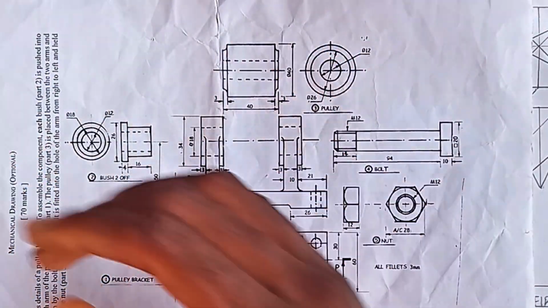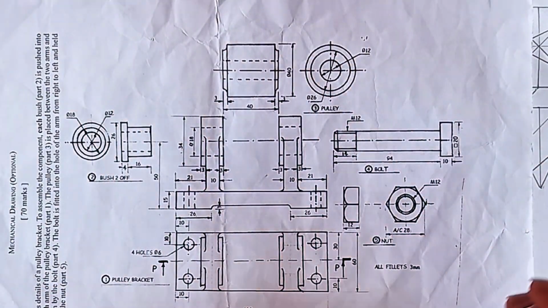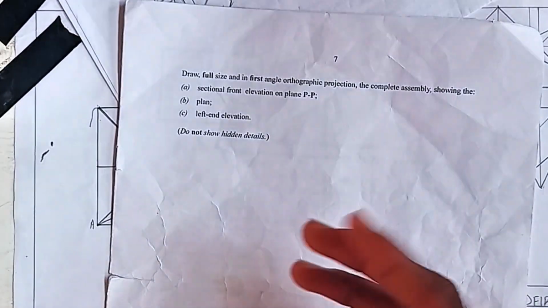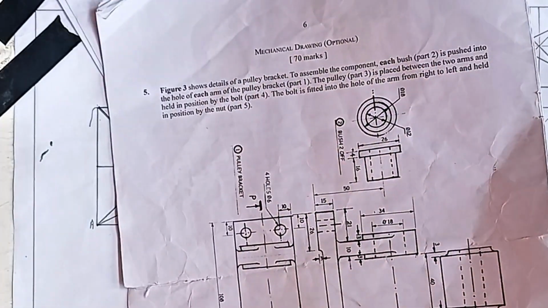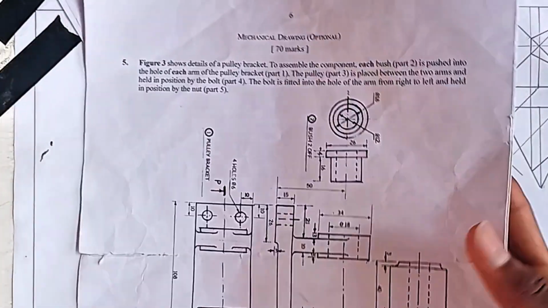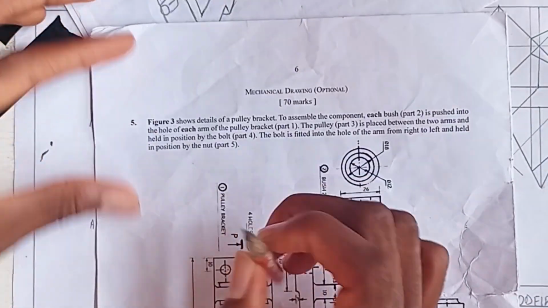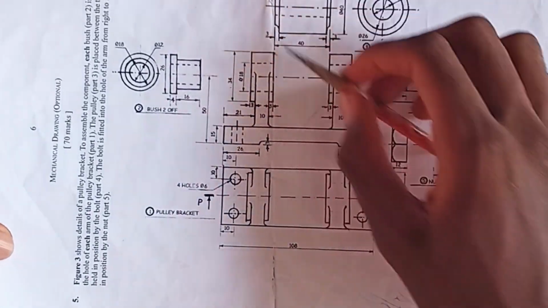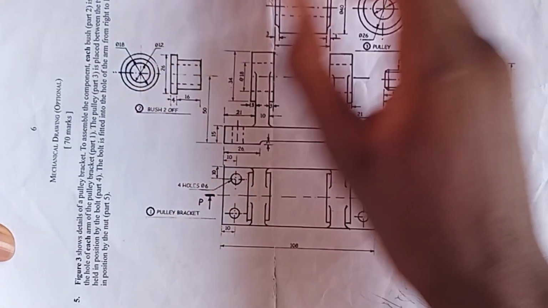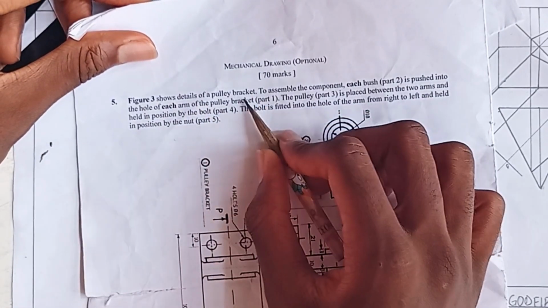So the sketch is like an understanding approach to the work before we begin mainly. Then we draw the main parts. After using the sketch, then we go into the main drawing aspect. So let's go to the question. We are told that figure 3, which is this whole block and its components, shows details of a pulley bracket.